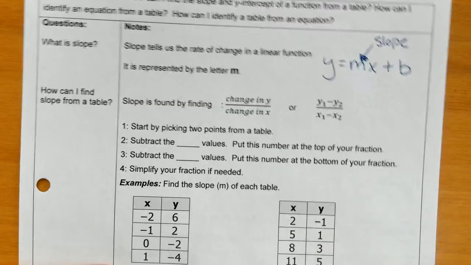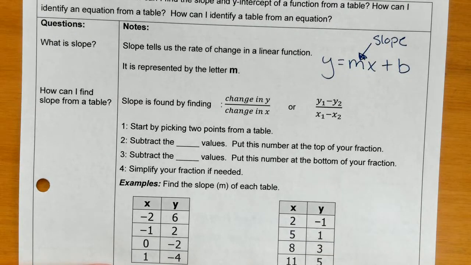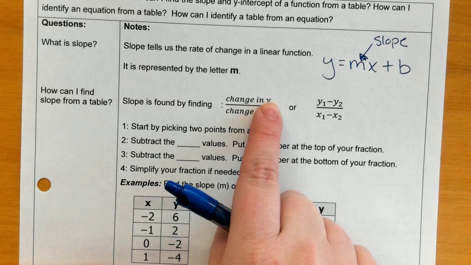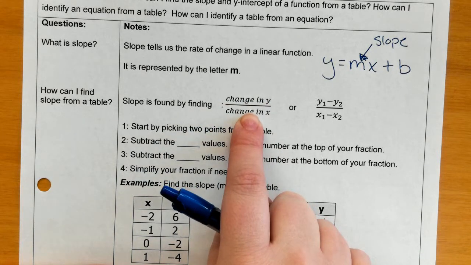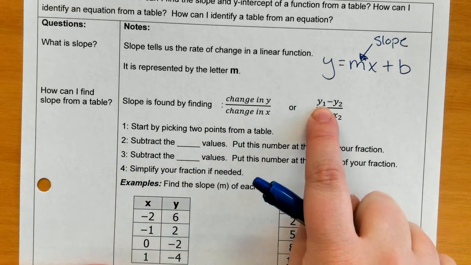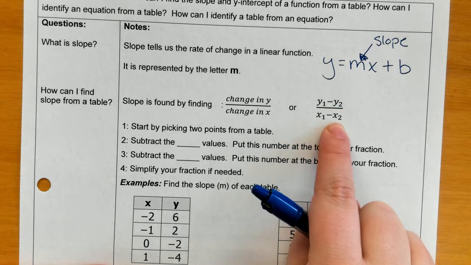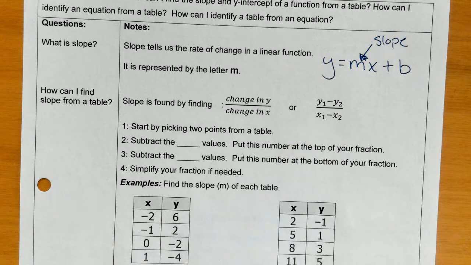So on a graph, we counted how many spaces up, how many spaces over. But with a table, we have to do something a little bit different. Slope is found by finding the change in y over the change in x. So what we're going to end up doing is subtracting y1 minus y2 over x1 minus x2. I know that looks a little confusing, a little complicated, but it's not that bad, I promise.